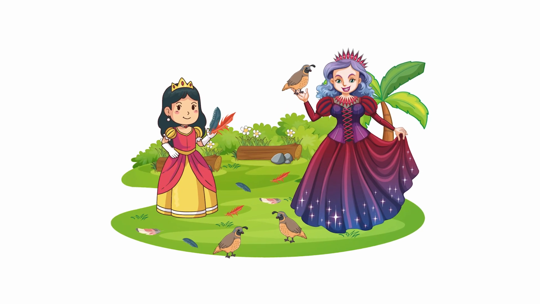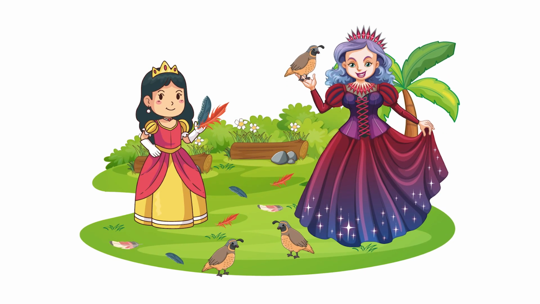Look at this picture. What do you see in this picture? In this picture, we can see a queen and a princess in the garden. There are some quails in the garden. The princess has some colorful quills in her hand.